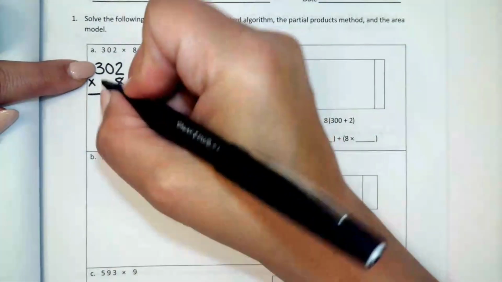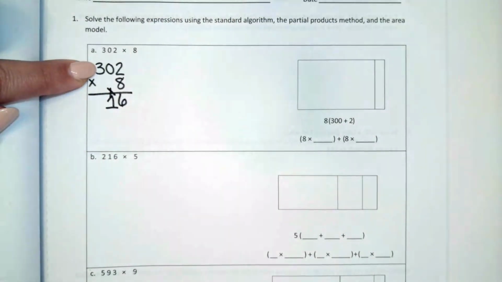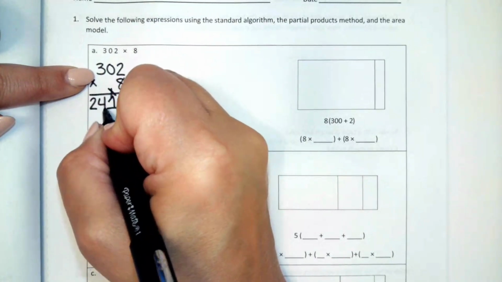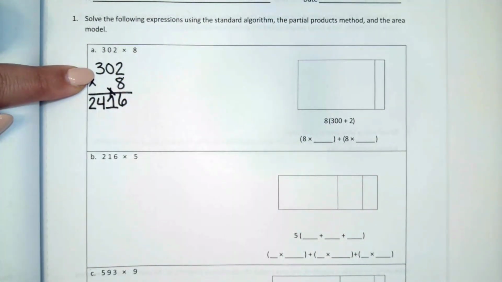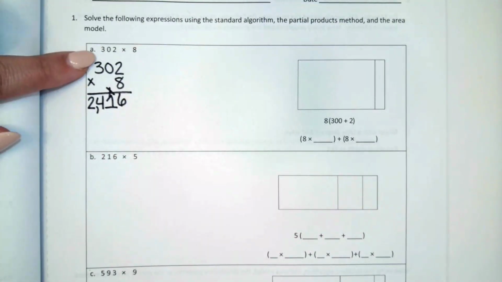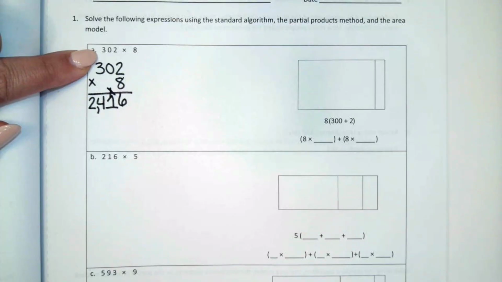Now we do the hundreds. 3 times 8 equals 24. Where should the comma go? Right there, 2,416. Now we'll do the same problem using the partial products method.